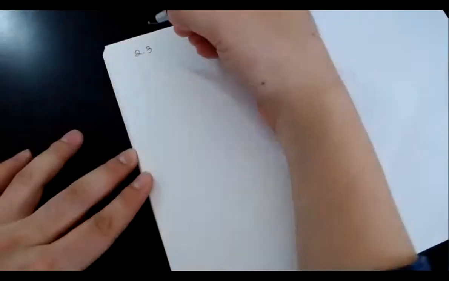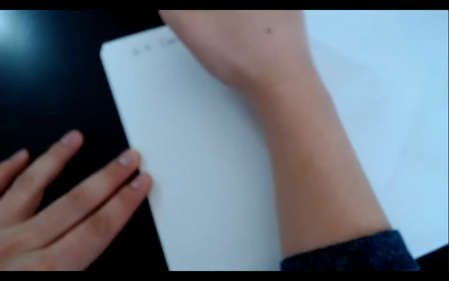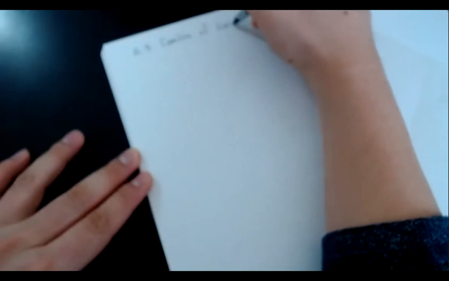So 2.3 is this. Let's see. The families of functions, transformation, and symmetry. Okay. So give me a second.